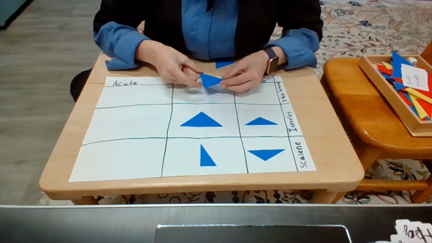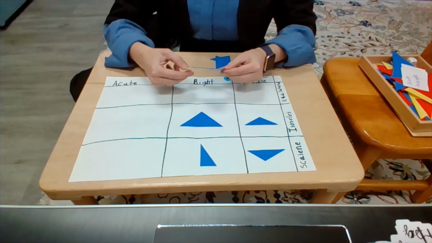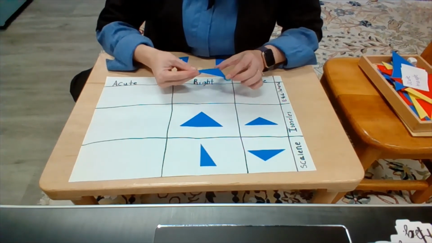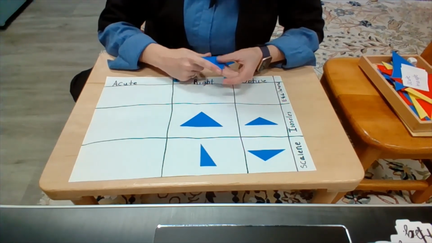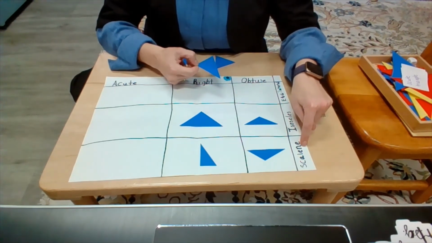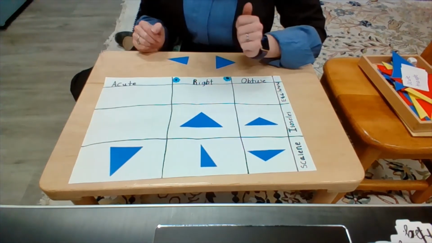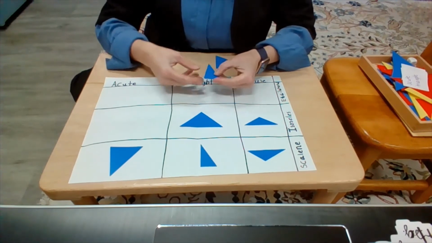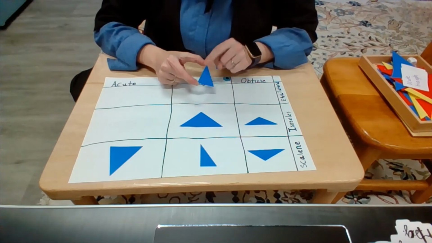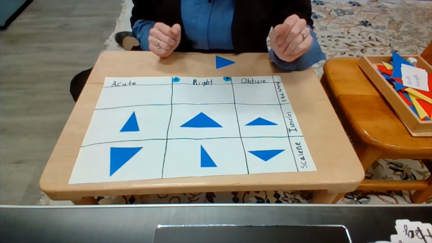Now this one doesn't appear to have any right angles, and it does, however, kind of appear like they're similar lengths, but they're not exactly the same. So I can tell that all three of its sides are different, so it is scalene, and it does have all three angles acute, less than 90. Now this one, I can see it also has all three angles acute, less than 90, but it also has two sides that are the same length. So that makes it acute isosceles.